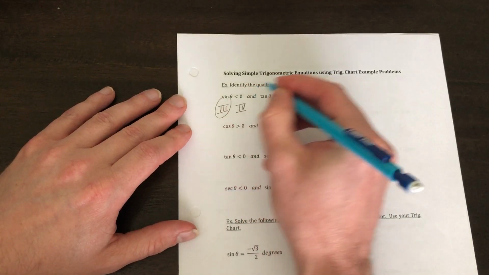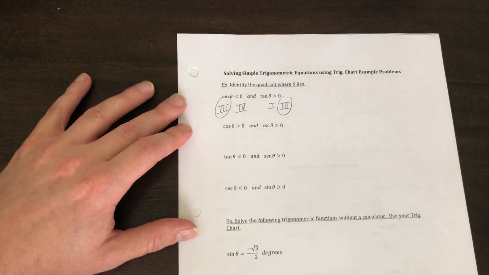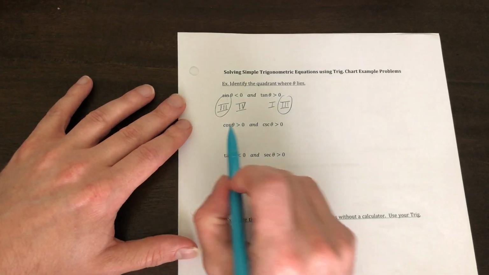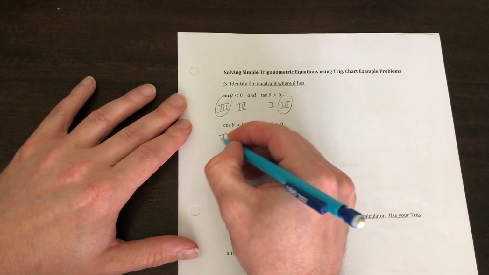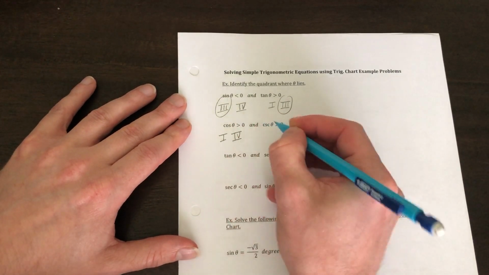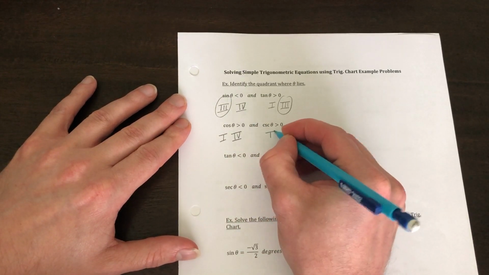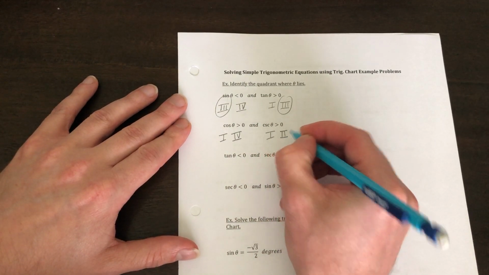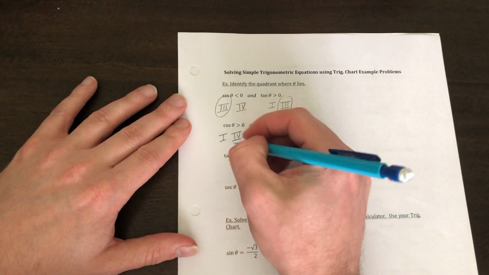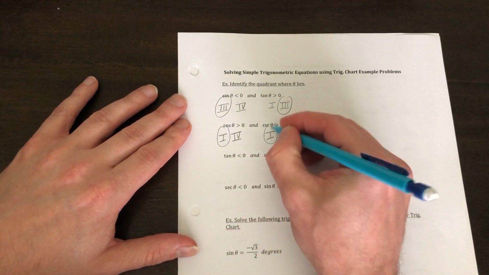So we circle the answer that they have in common, and that's all there is to this section. Cosine is positive in quadrant 1 and quadrant 4. Cosecant is positive in quadrant 1 and quadrant 2 because cosecant goes with sine. So they're both positive in quadrant 1.